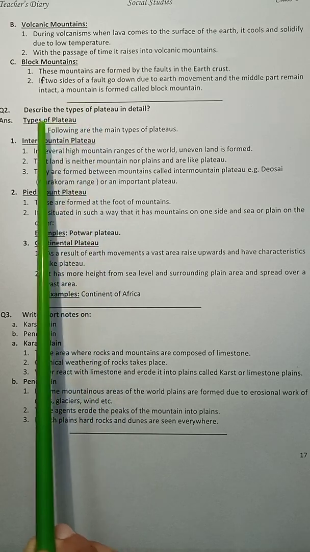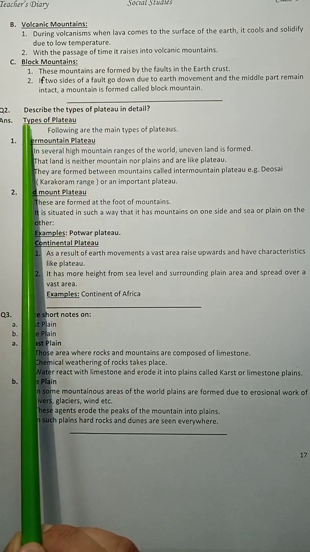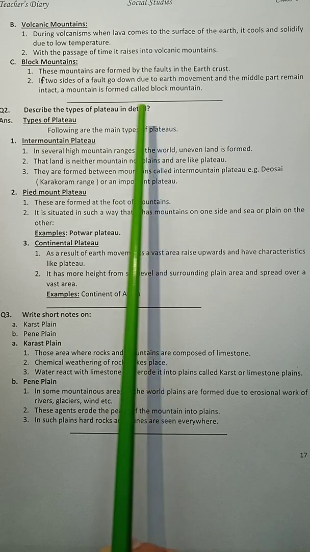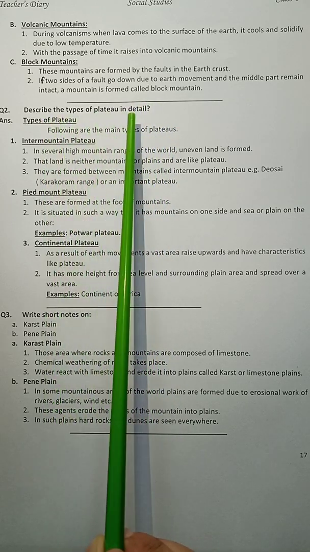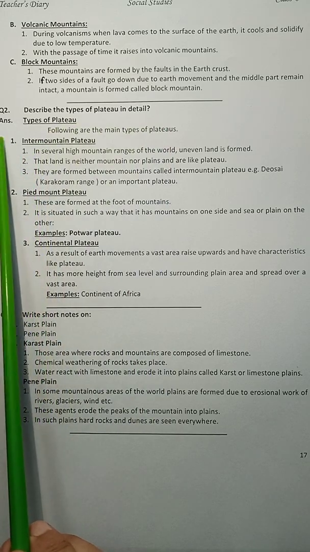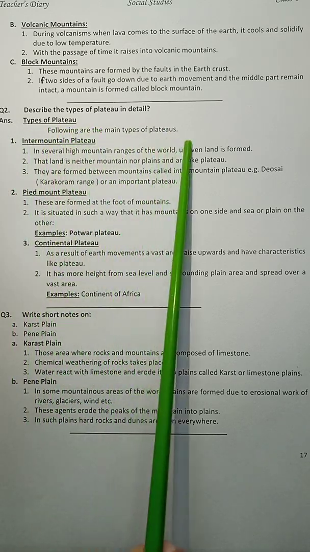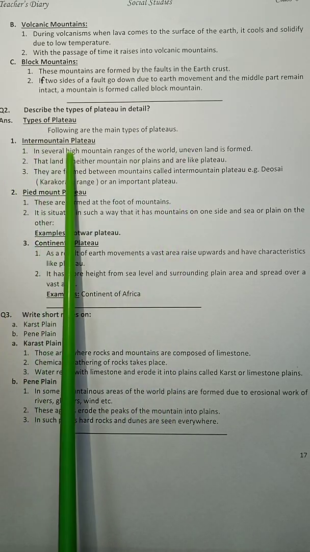Get ready for long question number 2. Question number 2 is describe the types of plateau in detail. You should write the question and the headings with your markers. The answer is give the heading of types of plateaus. Following are the main types of plateaus. Number 1 is intermountain plateau.